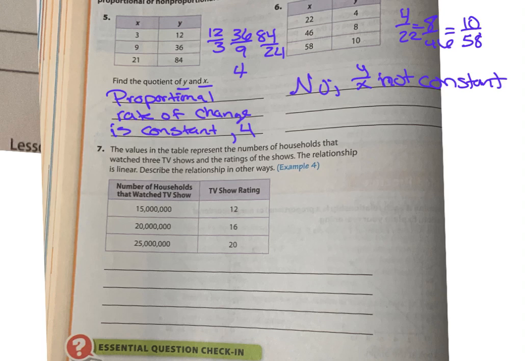If we simplify these, 12 over 15 million and 16 over 20 million, what do they simplify to? No, it's going to be like a big decimal. 4/5, I think, isn't it? 12 divided by 15. I forgot my zeros here. 15 million. 1, 2, 3. Something 4/5.